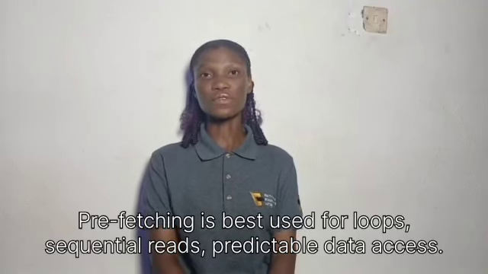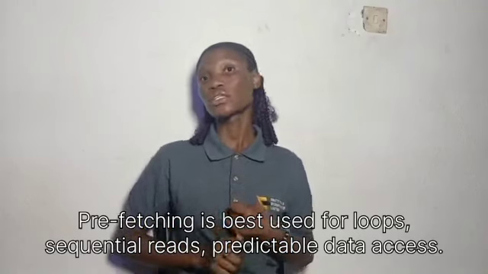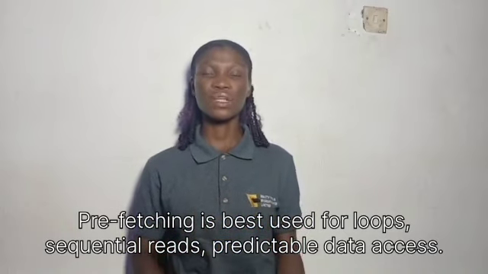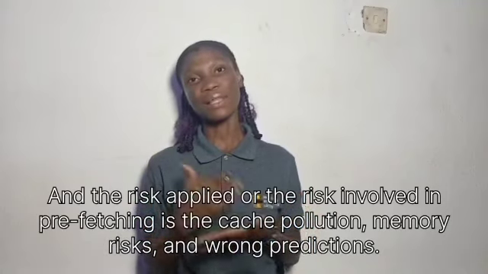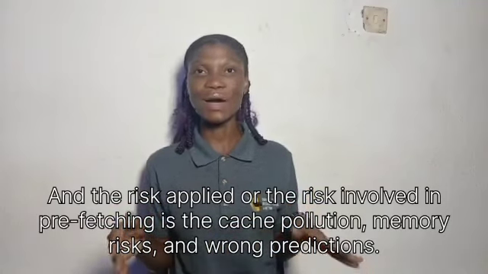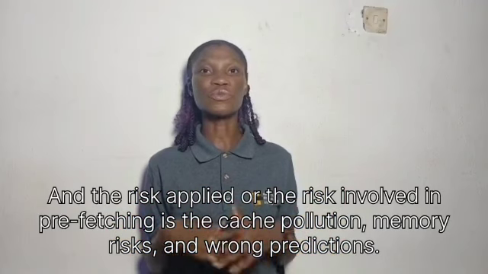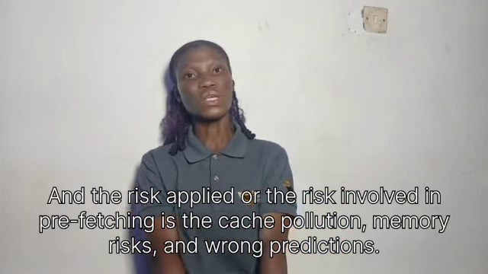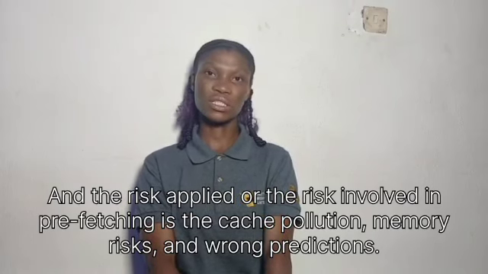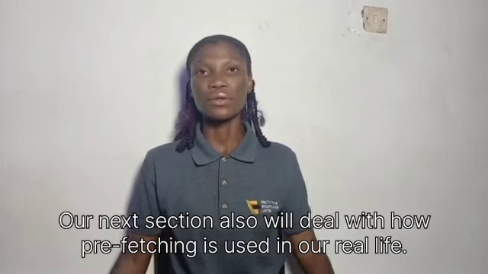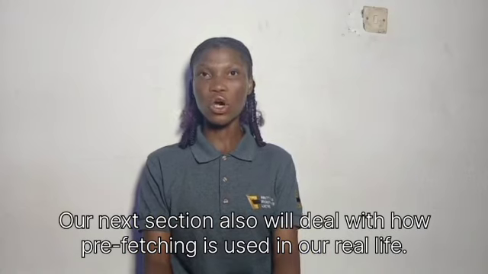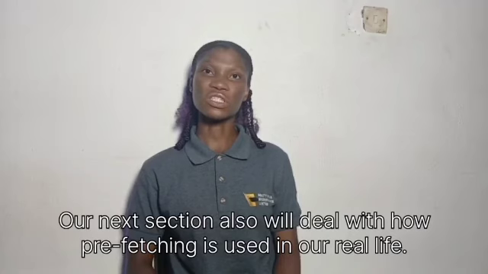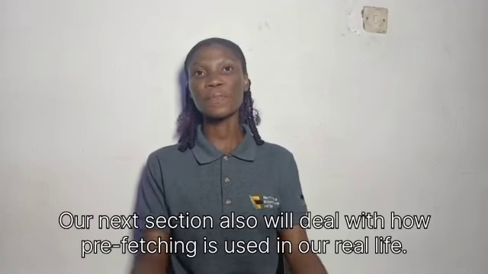Prefetching is best used for loops, sequential reads, and predictable data access. The risks involved in prefetching are cache pollution, memory risks, and wrong predictions. And our next section also will deal with how prefetching is used in real life.